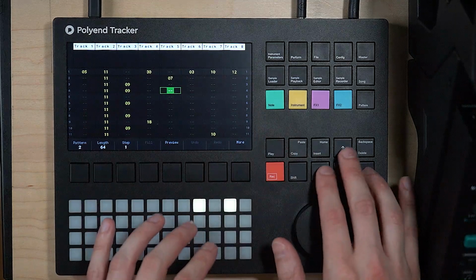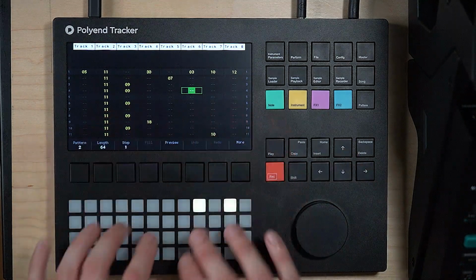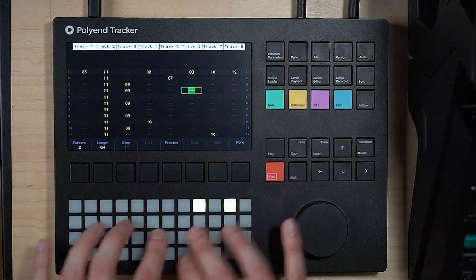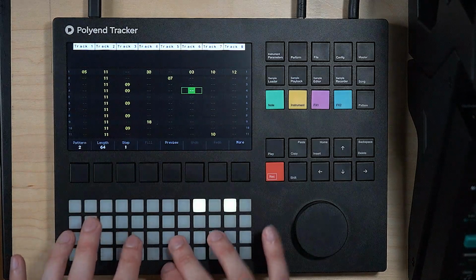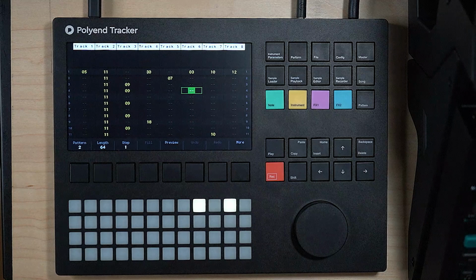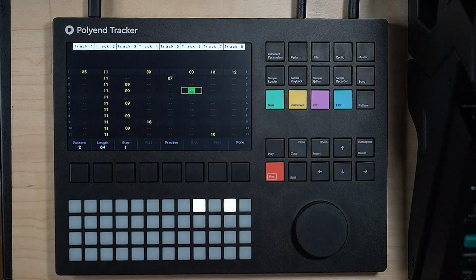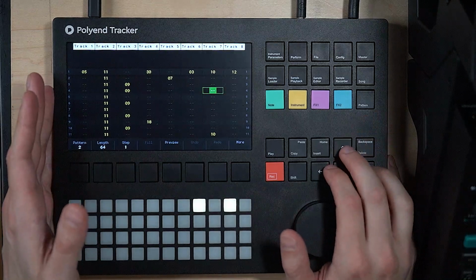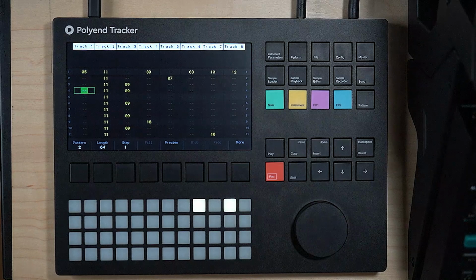So if I want to live record chords, for example, it may be one instrument, but they're going to go on multiple tracks, and the tracker will find open spots and put in your chords. And so some notes might get choked out. That's just what you deal with in the tracker, but it's meant to be a positive limitation.